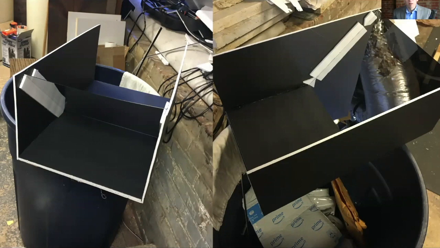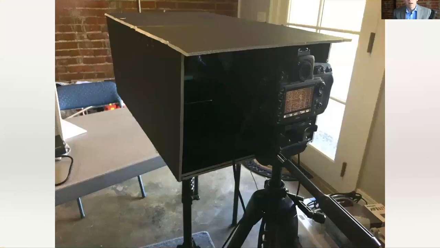On the left picture, you can see how I've got that half silvered mirror at 45 degrees. And I just kind of braced it in there with a couple of pieces of foam board and hot glue. And this is three sides of the box put together. And then I put a top on it, and there it is, basically ready to go right there.